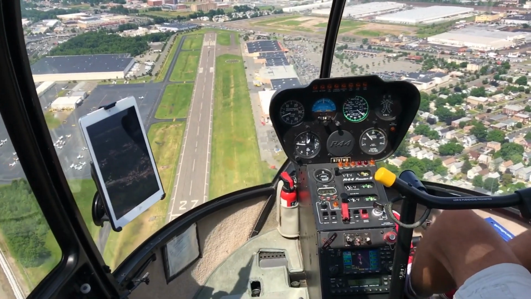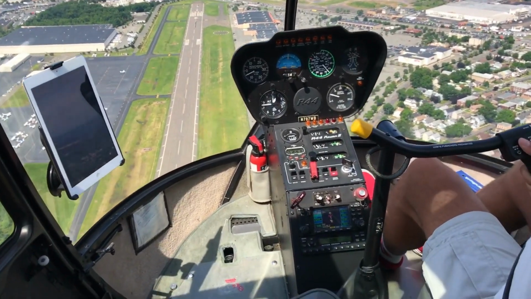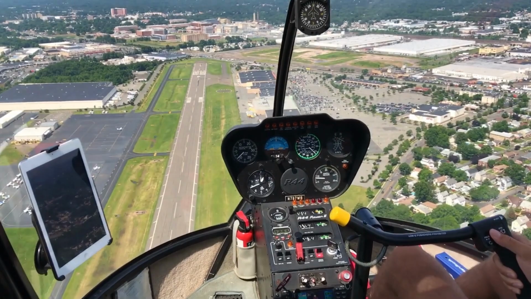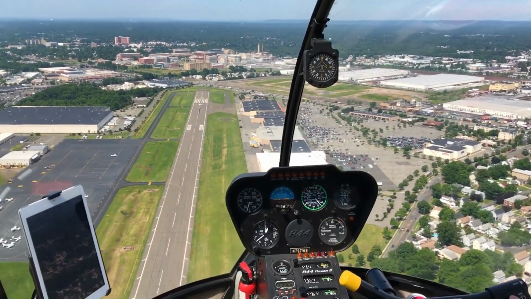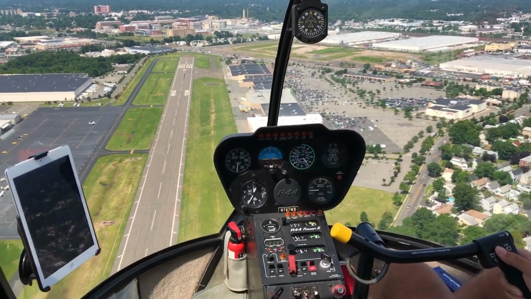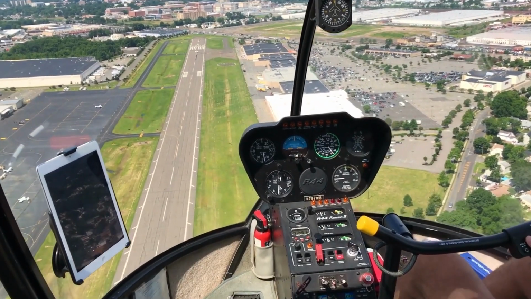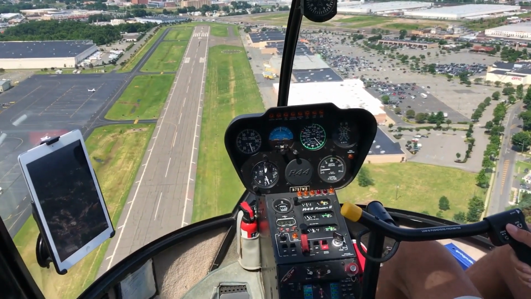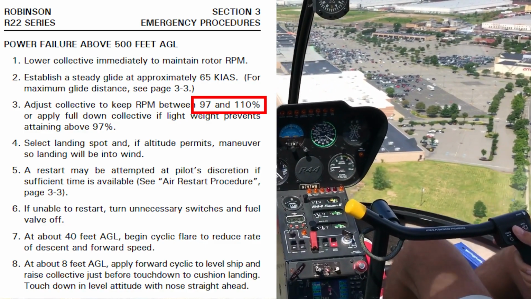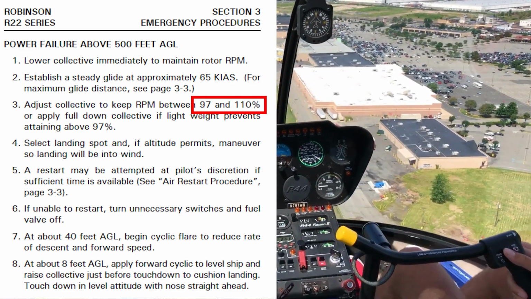In an autorotation, maintaining the proper rotor RPM is crucial because it ensures the helicopter's blades continue to generate enough lift and control for a safe descent and landing. The R22 has specific RPM limits. It has a lower limit of 97% and an upper limit of 110%.